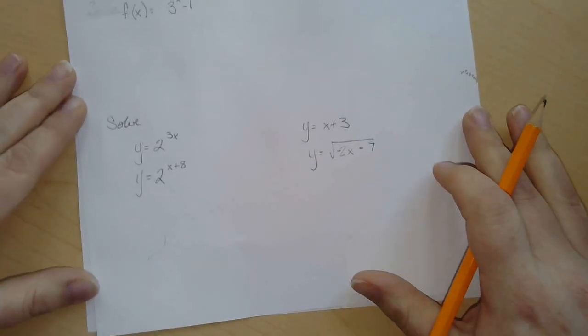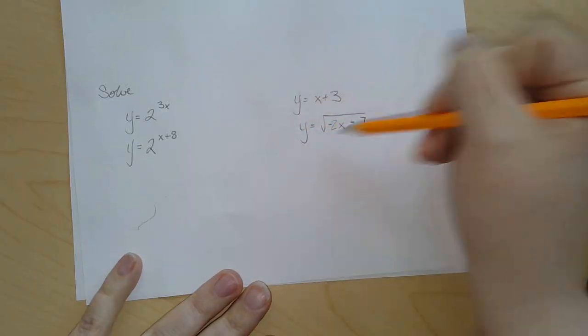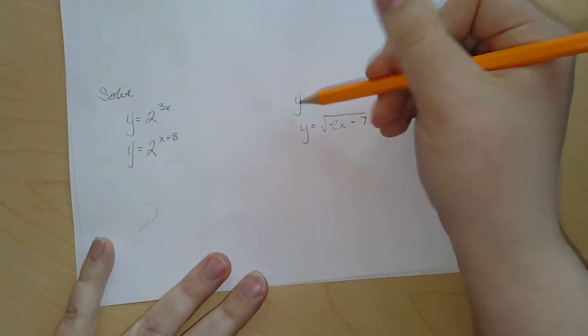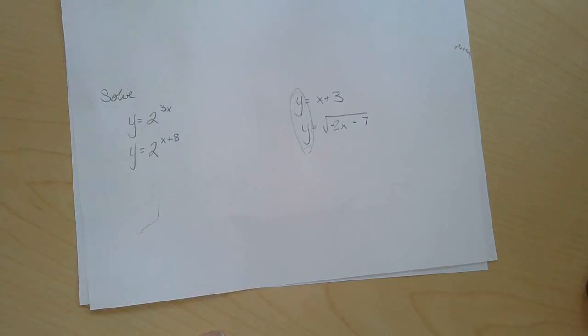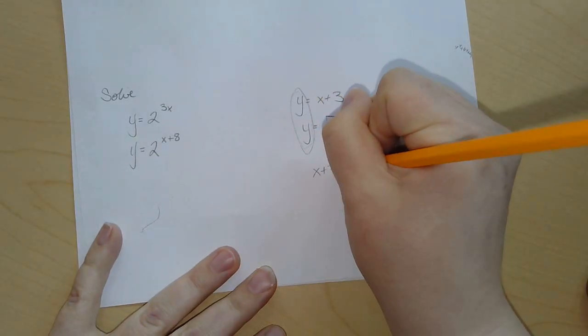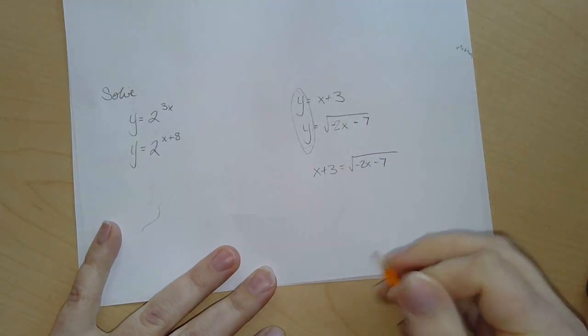Now, systems don't just have to be linear. I can deal with nonlinear systems as well. So we'll look here first because this one's a little bit more familiar to us. A lot of times I'm going to set these up where I've got both of them set equal to y so that they're really easy to set equal to each other. So I would say x plus 3 equals the square root of negative 2x minus 7. And then I'm going to solve for x.